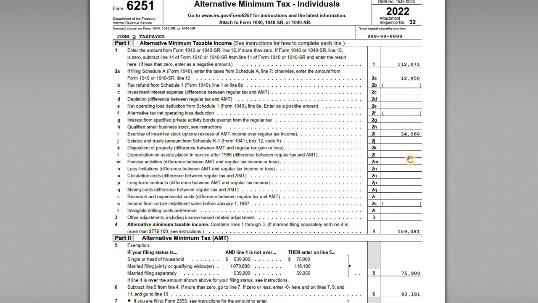And then we have certain add backs and other exclusions. So we add back things like the standard or itemized deduction. We have add backs for things like investment interest expense, NOLs, private activity bonds, right? So exempt interest from private activity bonds. And so in our example, what we're going to have here is an add back for ISOs, right? So on line 2i, we have the exercise of ISOs. And so this is an adjustment which we're going to have for AMT purposes, but it otherwise does not impact our regular federal income tax computation, right?